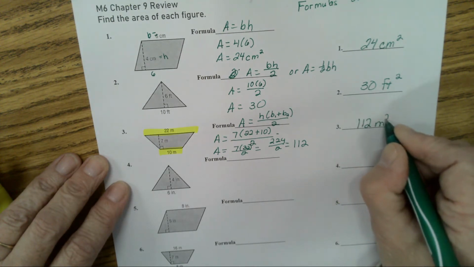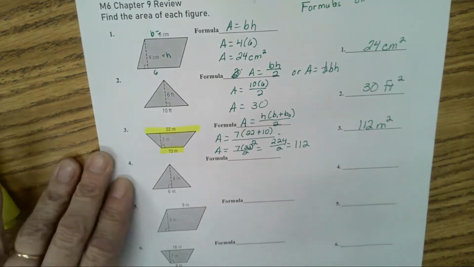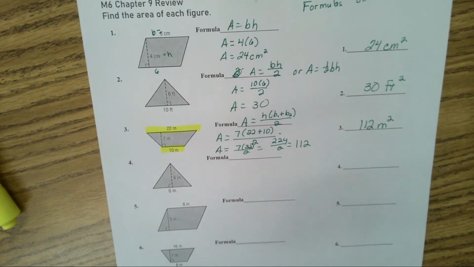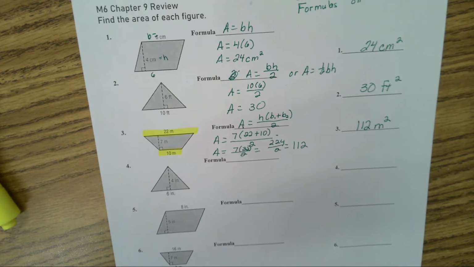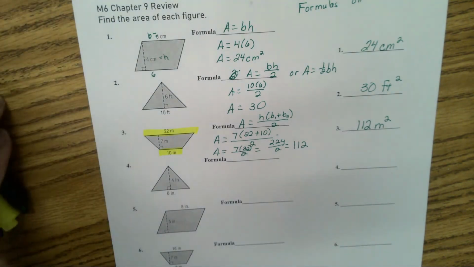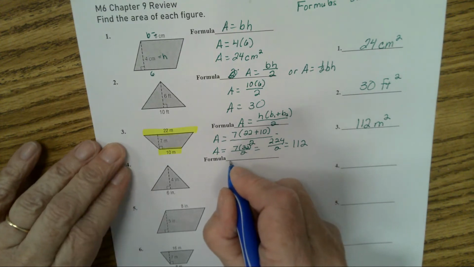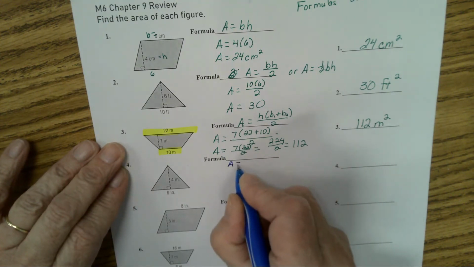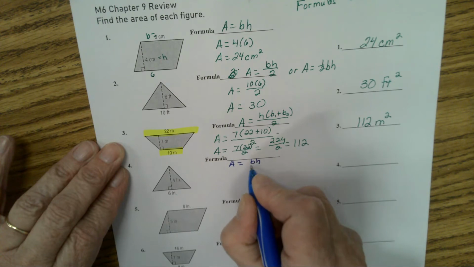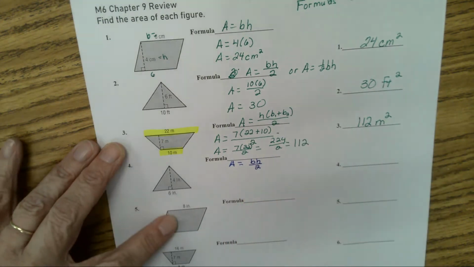Meters squared. Any questions? Did everyone get that? All right. The next problem. The formula is the formula for a triangle. I'm going to write it below the line. A equals base times height divided by 2.